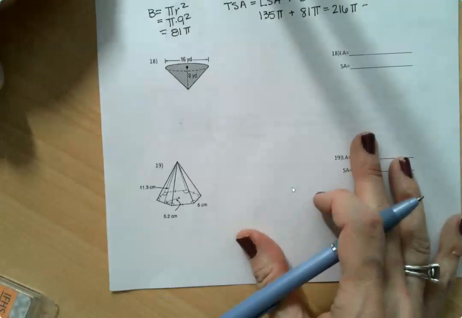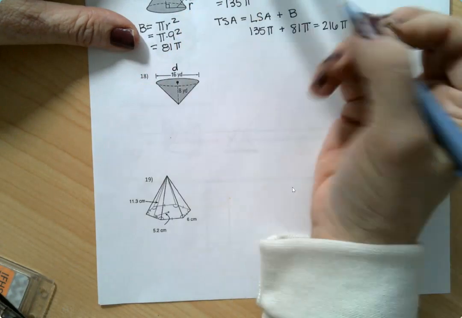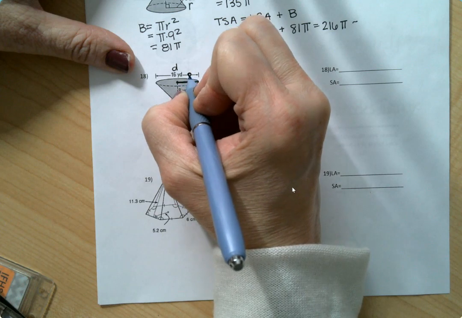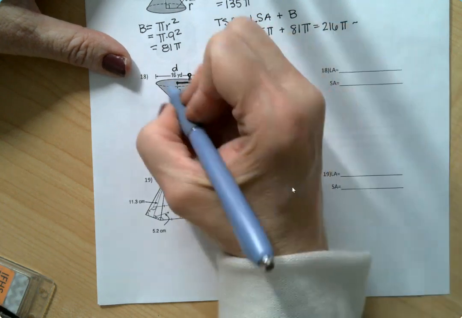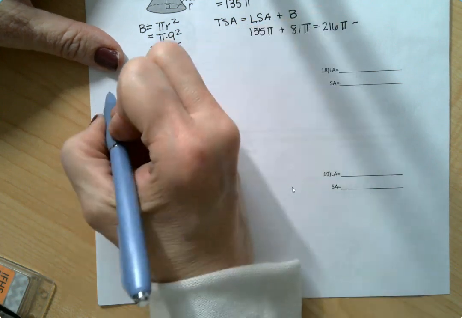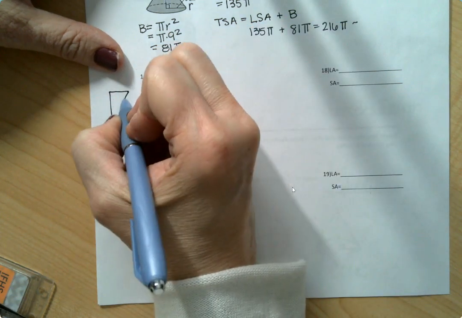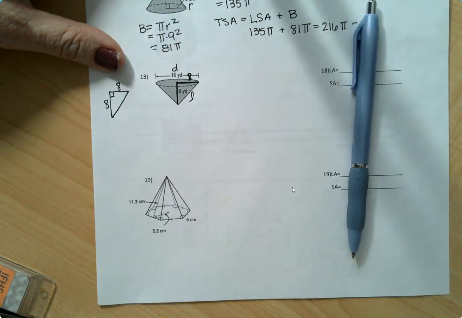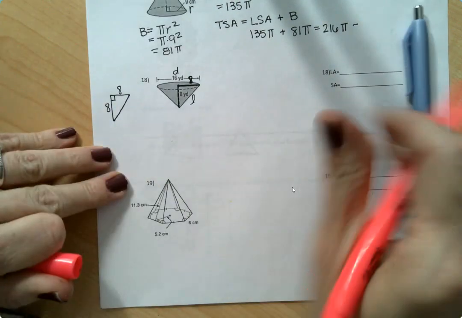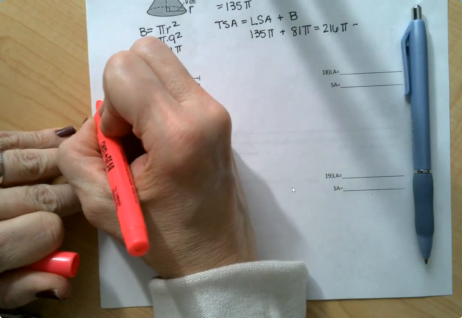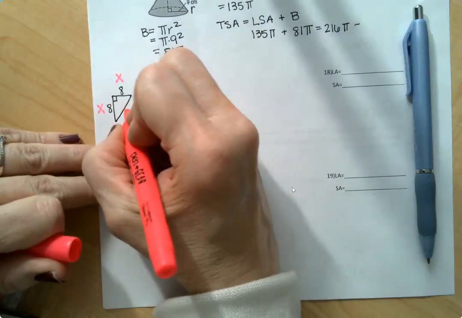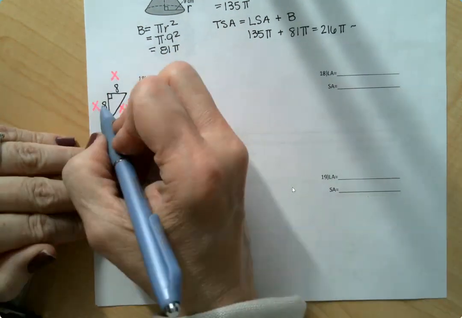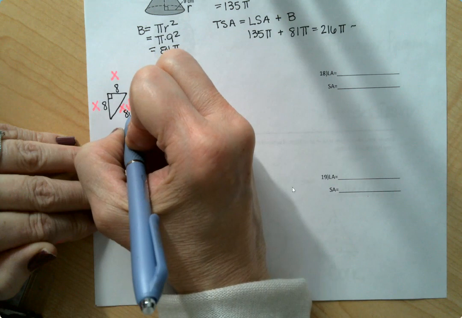Okay, now the next one. This is a diameter, so that means this radius right here is an 8. I don't know my slant height, it's missing, but I do know that this is 8. If that's 8 and that's 8 and that's a right triangle, hopefully I recognize that this is a special right triangle. You can do the Pythagorean theorem, or you can remember your special right triangles. So this is 8 and 8, so the slant height would be 8 square root of 2.